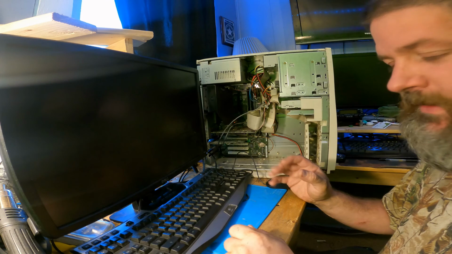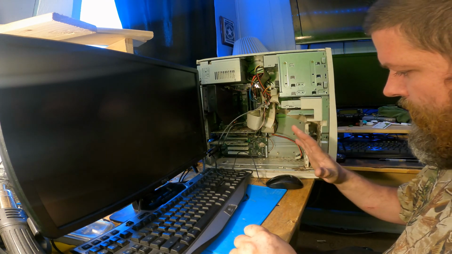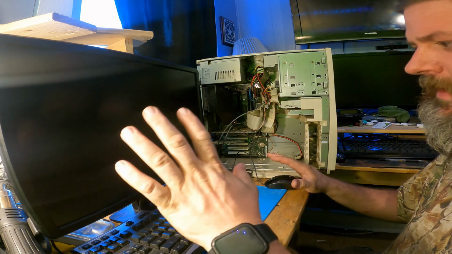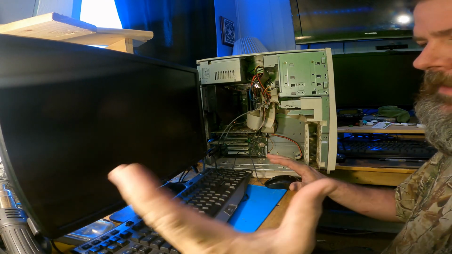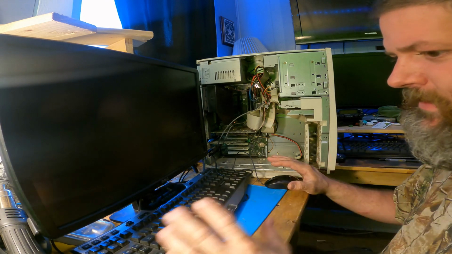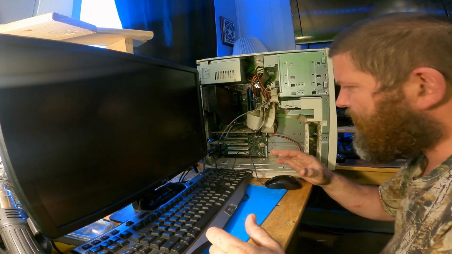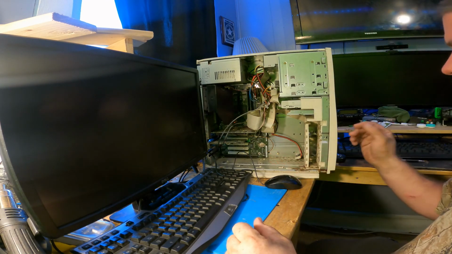Okay, so I have everything plugged in. Temporary USB mouse and keyboard, regular VGA port monitor. It's not a Century, but it will work just fine. First power on. Take a listen.